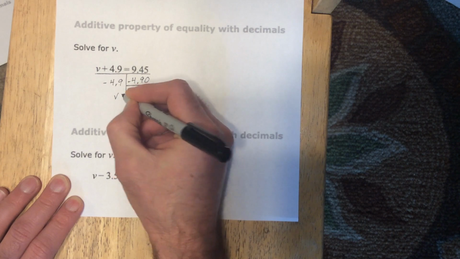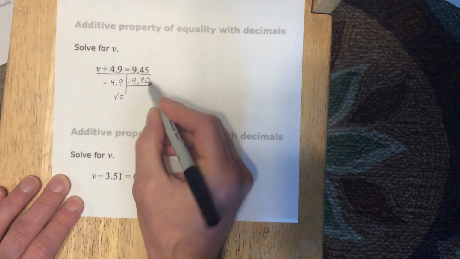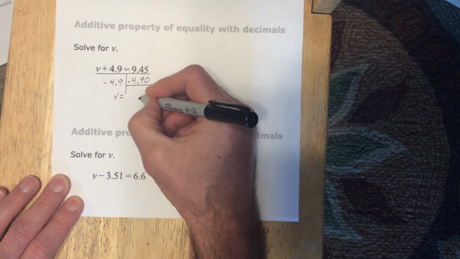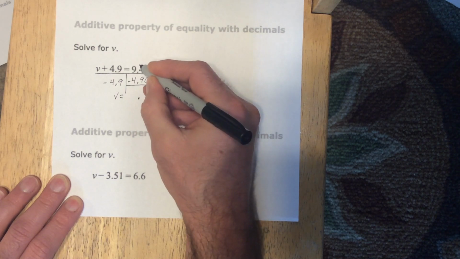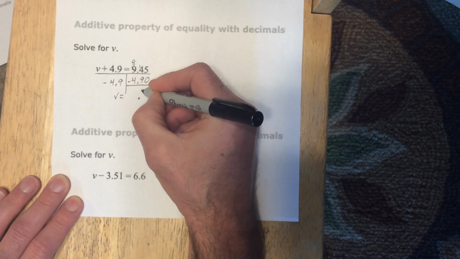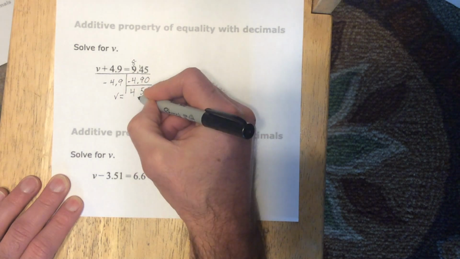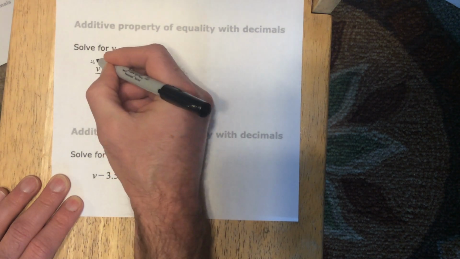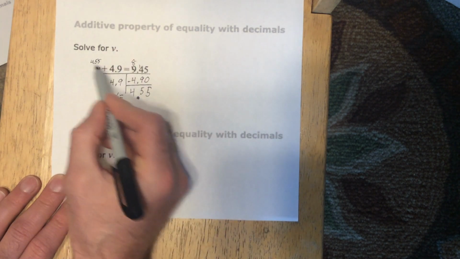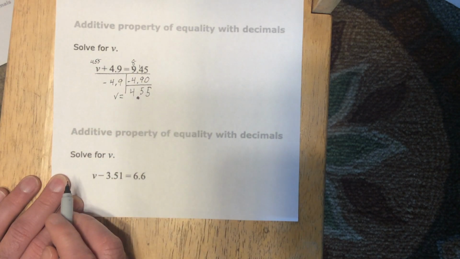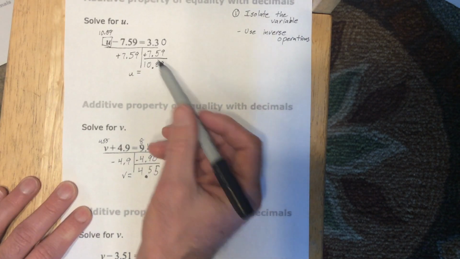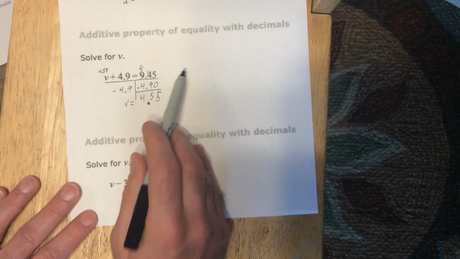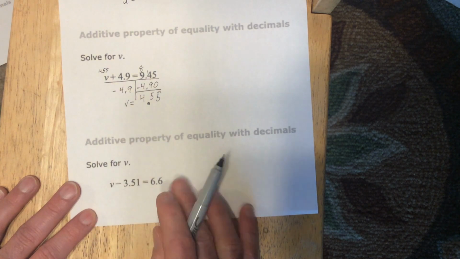Okay, so over here I'm left with v. Notice how I annexed a 0 here. So now we're just going to subtract. I need to borrow. 4 and 55/100. If I plugged in 4 and 55/100 here for v, that plus that is going to equal that. Okay, so here we had an example of adding, the opposite of subtracting. Here we did the opposite of adding, which was subtracting.